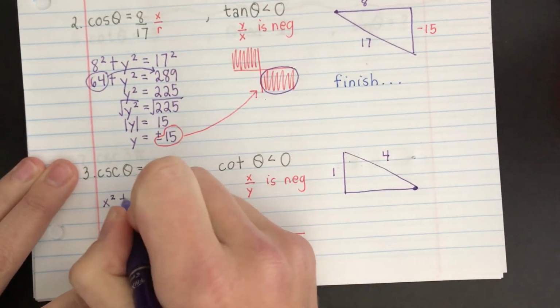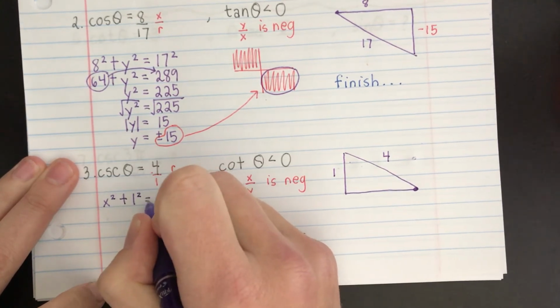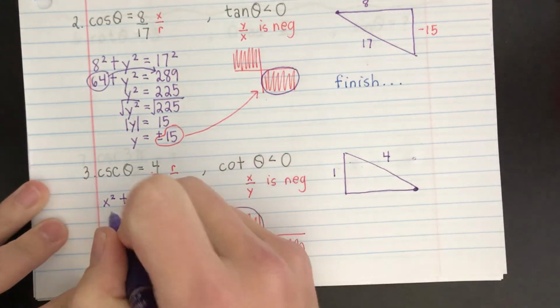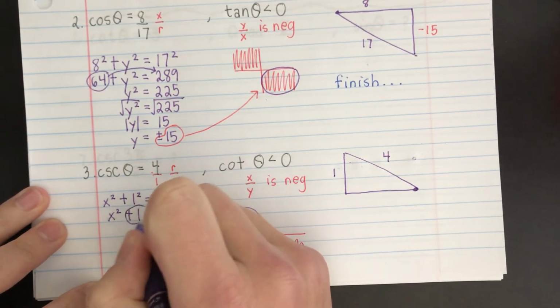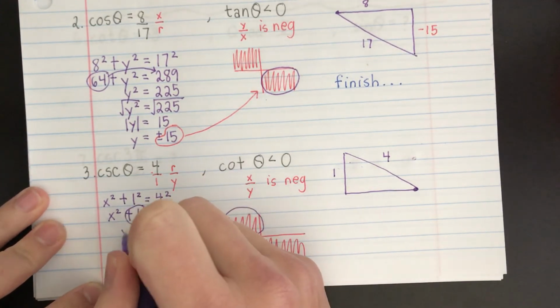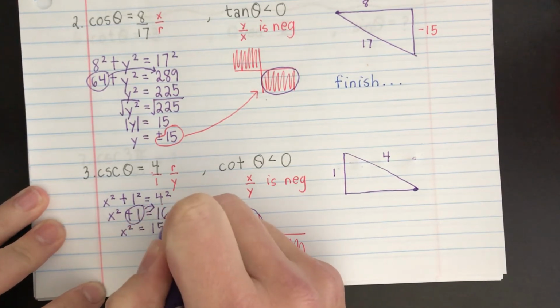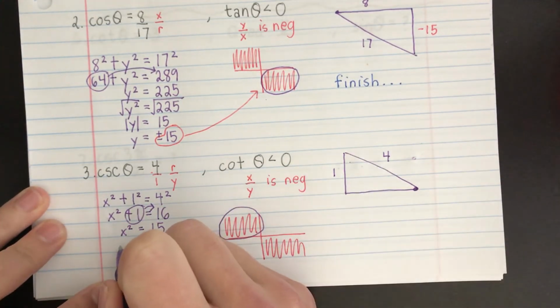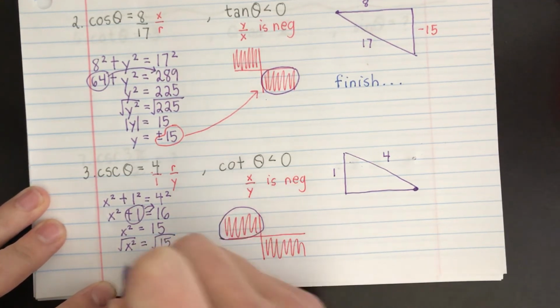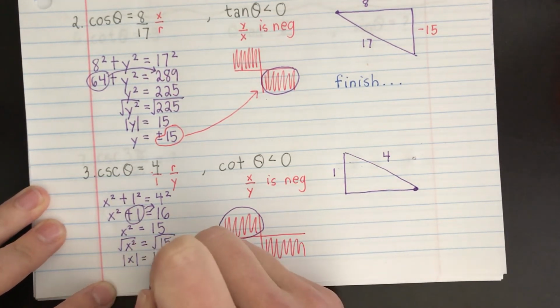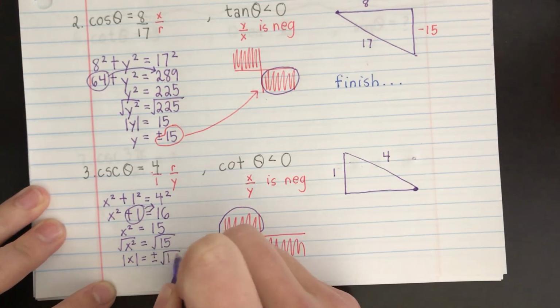x squared plus y squared equals r squared. So x squared plus 1 equals 16. Of course, we want to move over that plus 1, so subtract. So x squared equals 15. So to show the progression here, square root both sides. So absolute value of x equals plus or minus square root of 15.